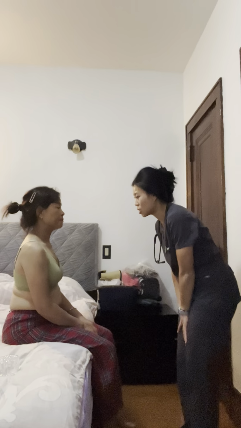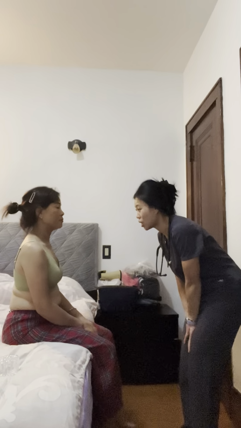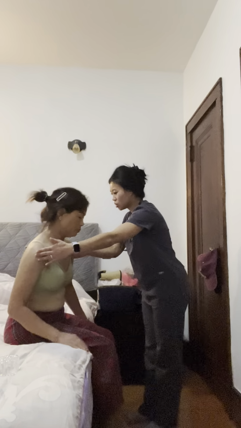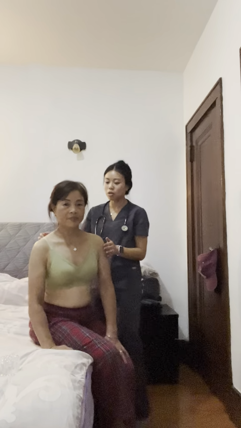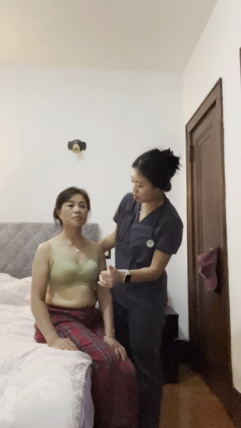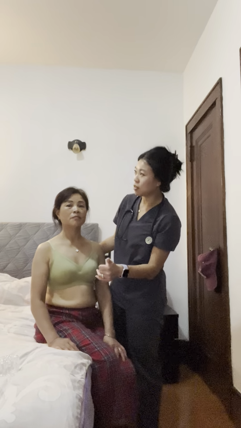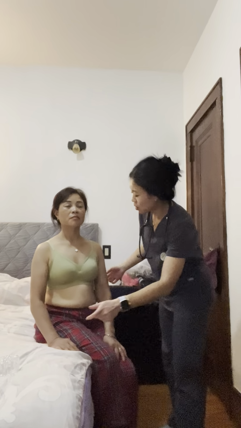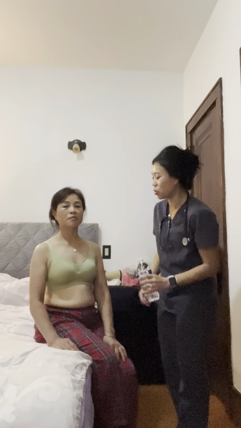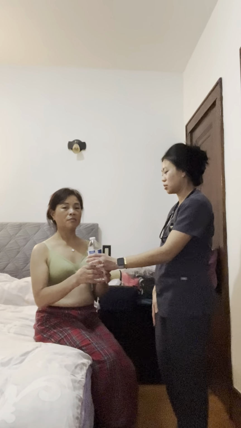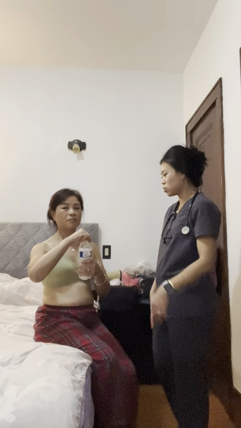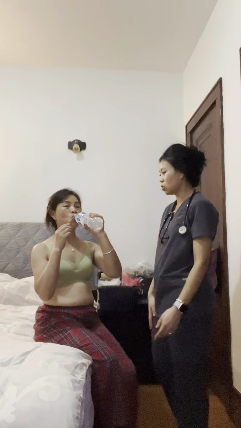So now I'm going to assess the trachea. Trachea is midline. Now I'm going to have you just sit a little forward. Now I'm going to palpate for the thyroid. Looking at her neck, the thyroid, I don't see any masses or goiters. Can you take a sip of water? But don't swallow. Put water in your mouth, but don't swallow. A little bit is fine.